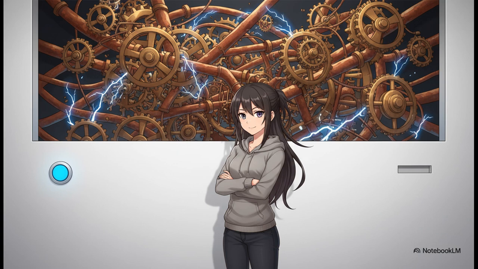The whole point of a facade is to take a really complex, messy system and hide it behind one simple, clean, easy-to-use interface. It is all about taming complexity.